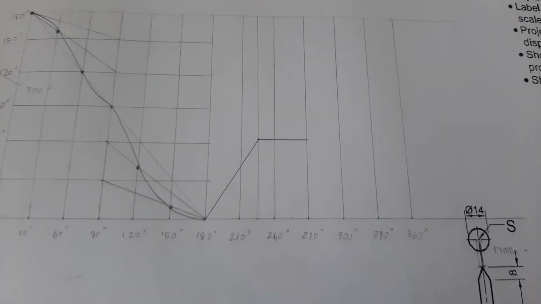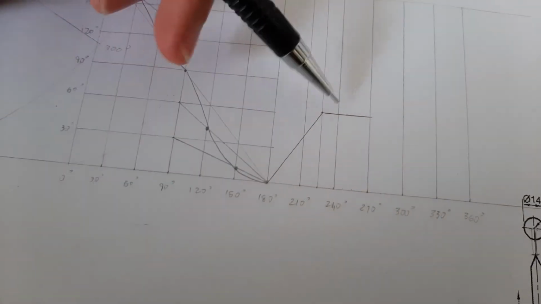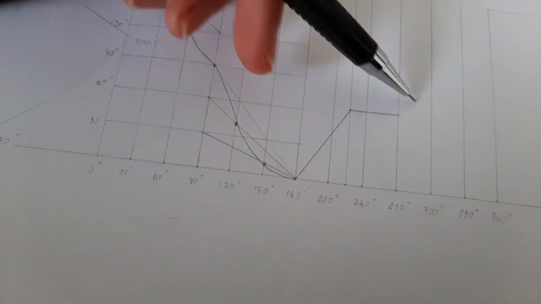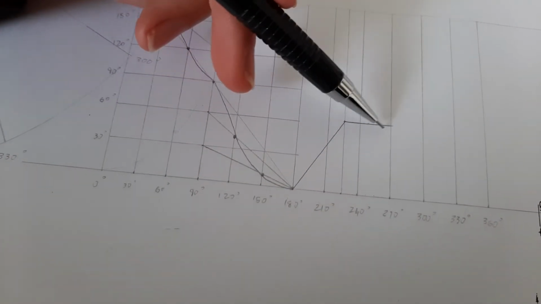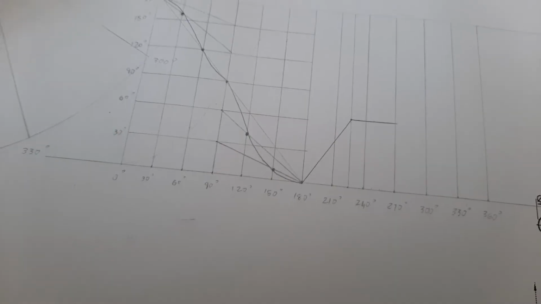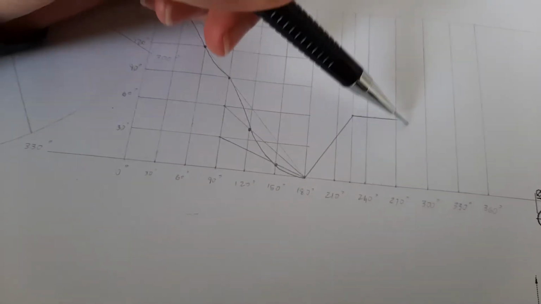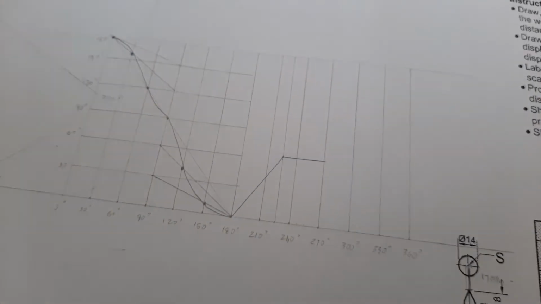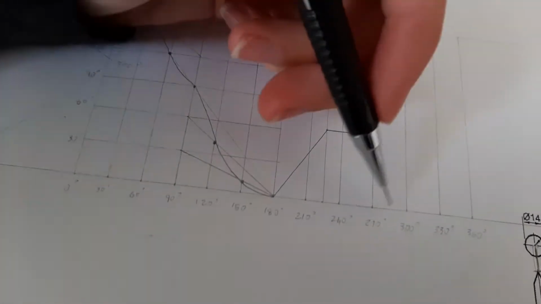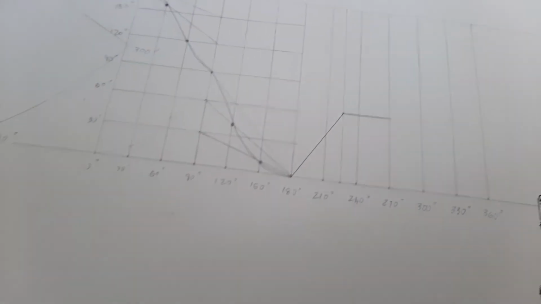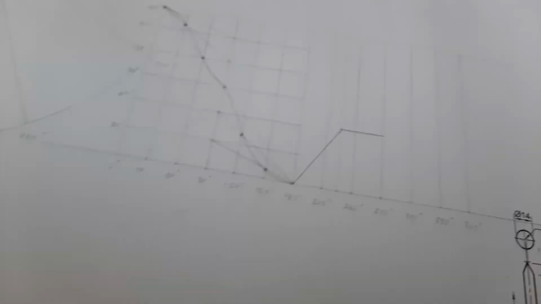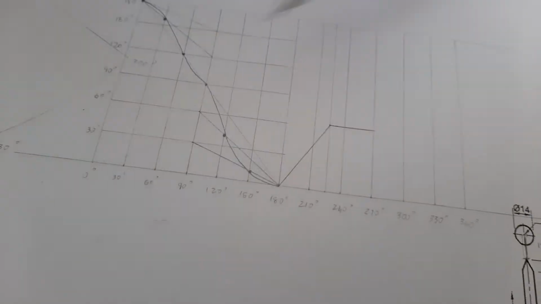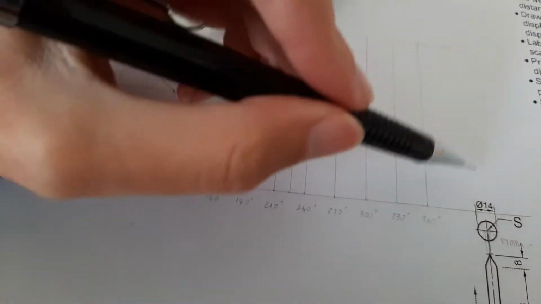They then tell you it's going to dwell for the next 45 millimeters or degrees. So that means this is going to be at a standstill. And then it says it returns to its original position with simple harmonic motion over the rest of the rotation. So for this last little bit here, it's just going to be your simple harmonic motion. You're going to take your compass and draw a semicircle on the side of your graph over here.